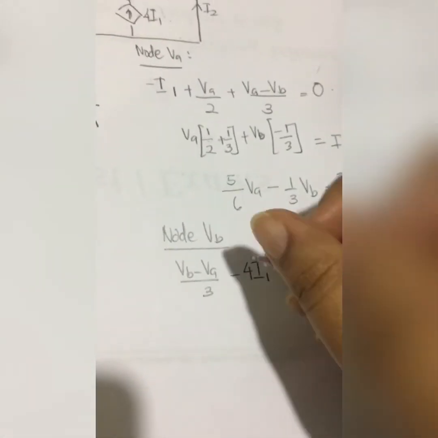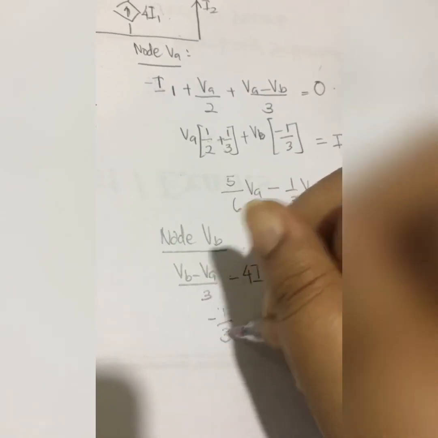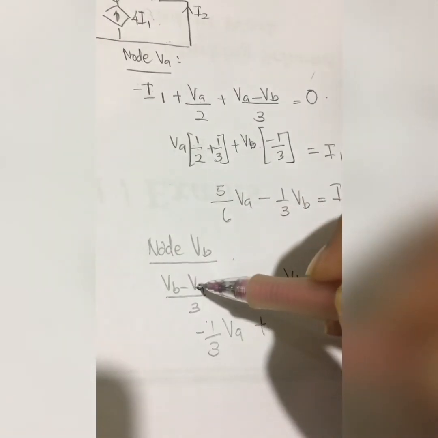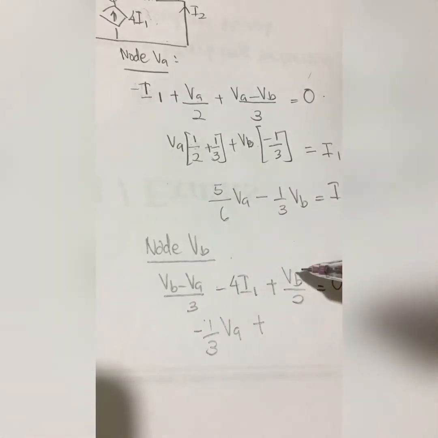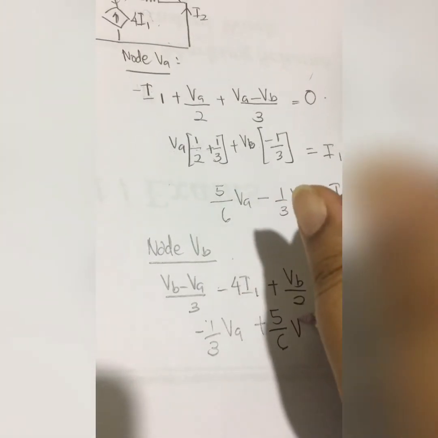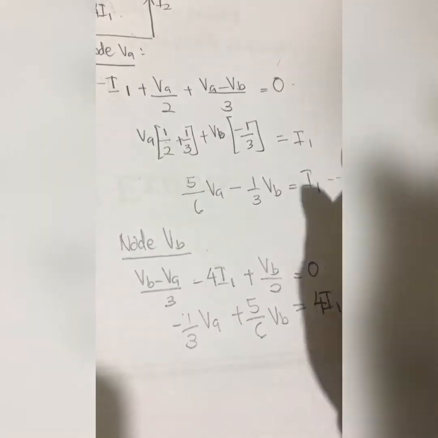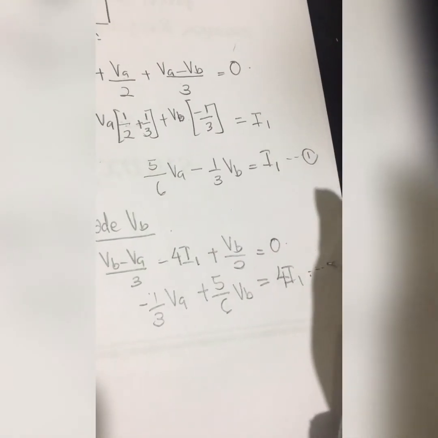We rearrange this equation again, and we get 1 over 3 VA plus 1 over 3 plus 1 over 2, so again 5 over 6 VB equal to 4 I1. So this is our second equation.